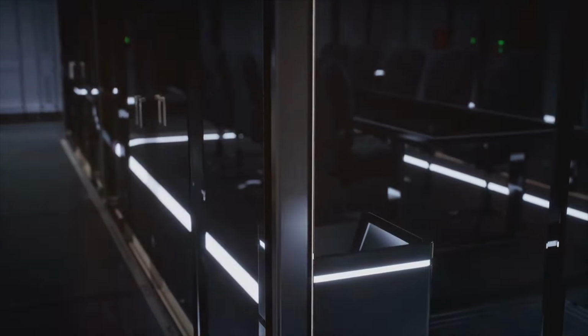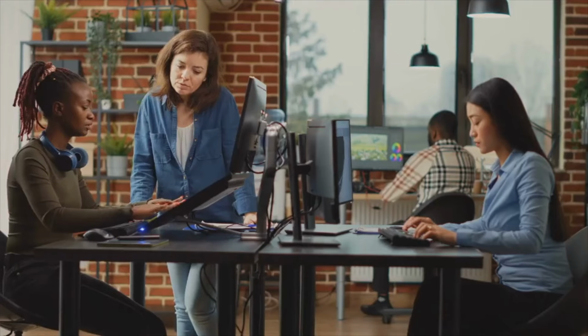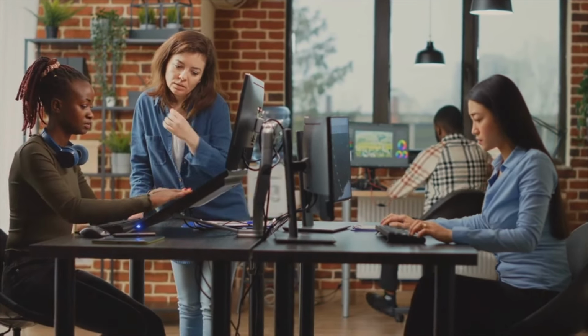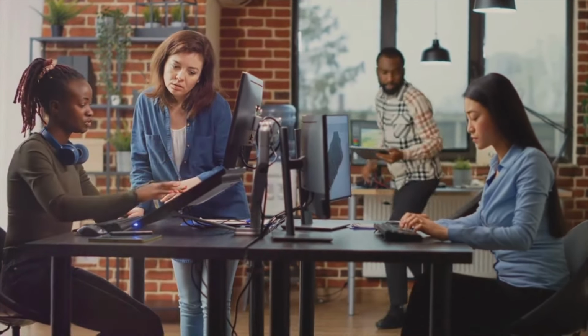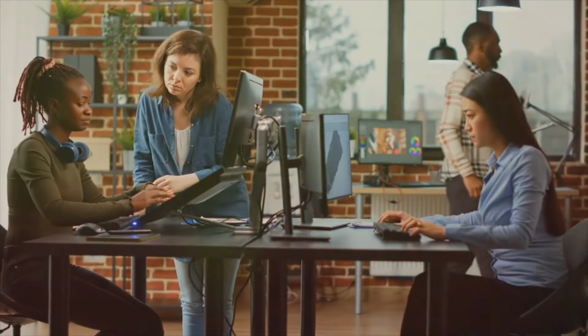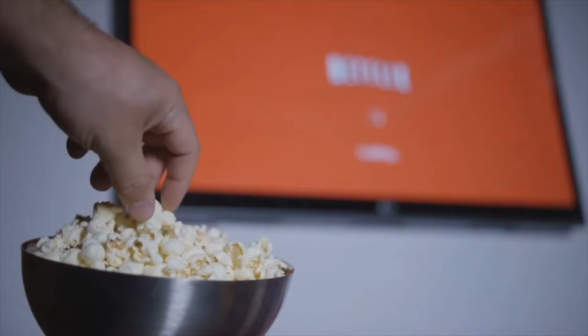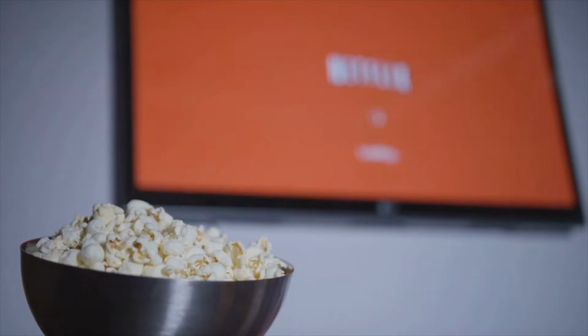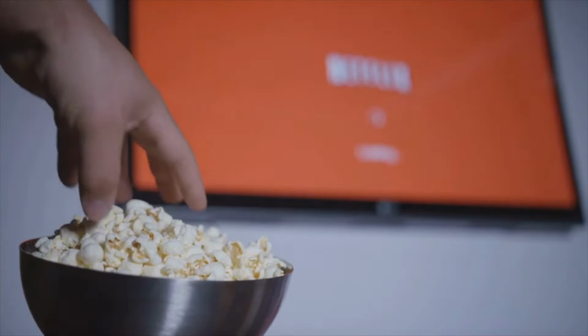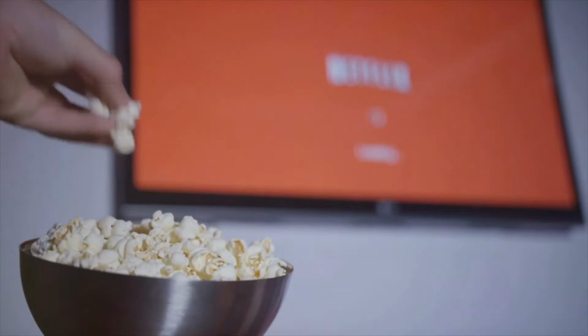In the workplace, tech enables remote work, virtual meetings, and seamless communication across the globe. It has redefined the traditional office environment, making it more flexible and dynamic. Entertainment has also been transformed by information technology. We can stream movies, play video games, and connect with friends on social media, all thanks to advancements in technology.